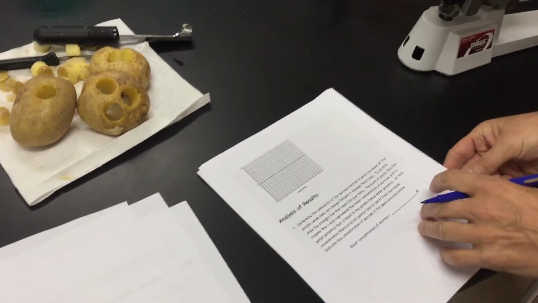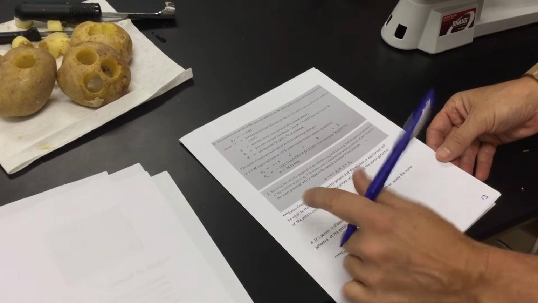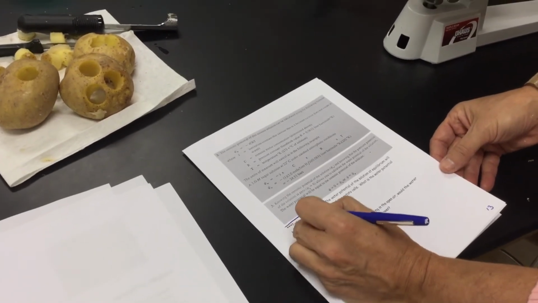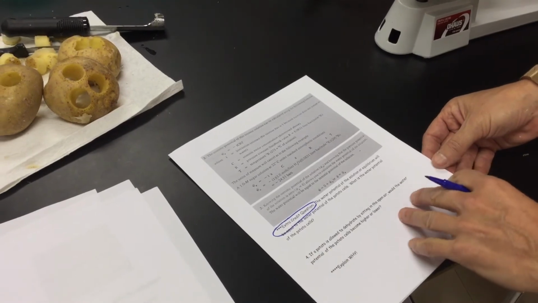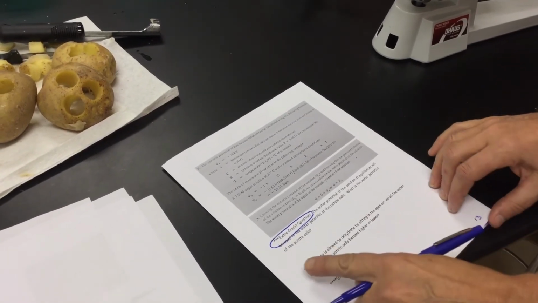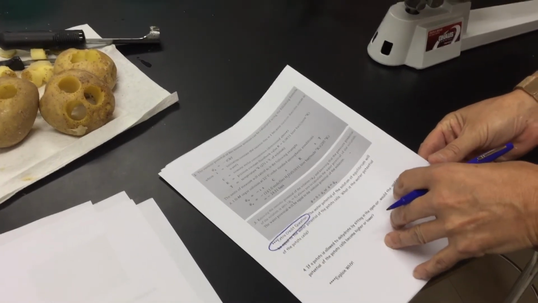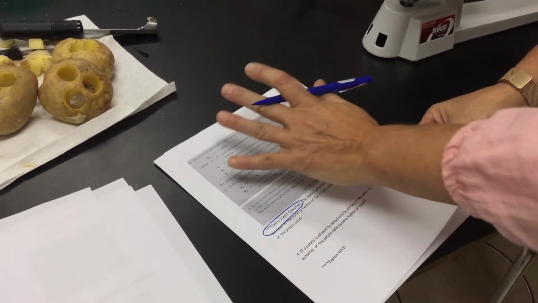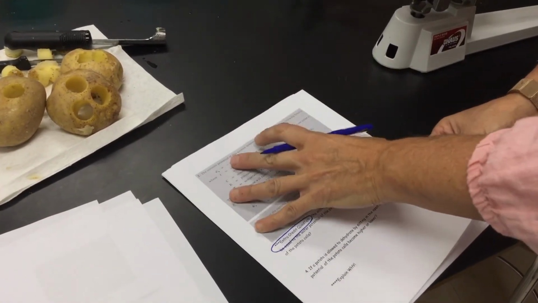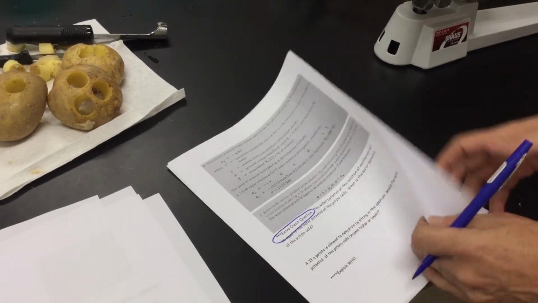There's one extra credit question here for you guys. It deals with water potential. This little starred area is my extra credit question. Questions 4 and 5 are not extra credit. Questions 4 and 5 are must-do questions that are dealing with that particular part. But the extra credit deals with water potential. You guys can go through, and that's why you're going to need the temperature of it, and we'll come back to that.